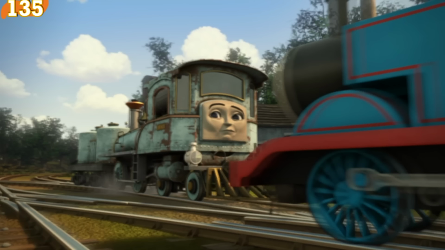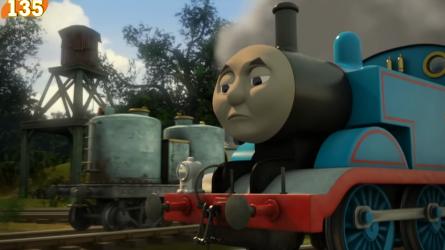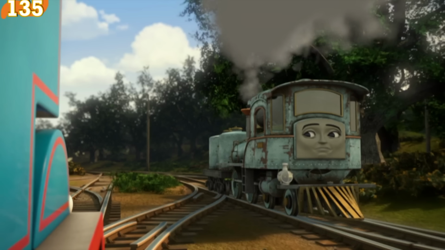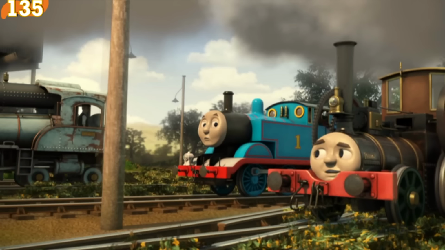And now we get to the low point of the story. This is where Thomas is at his lowest low, and I will admit, I do find it quite sweet how Theo and Lexi try and help him out.